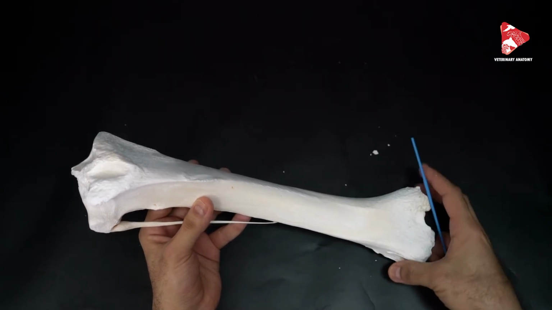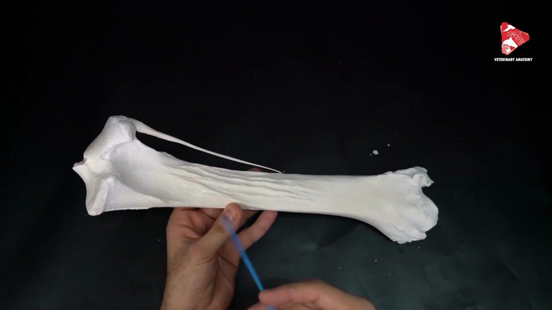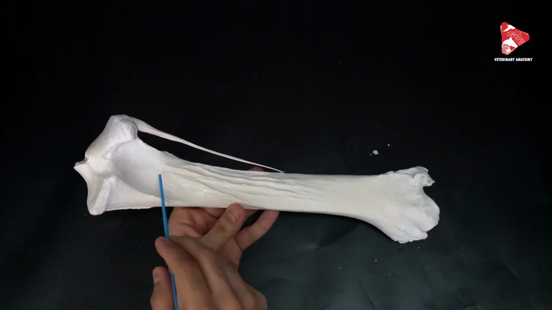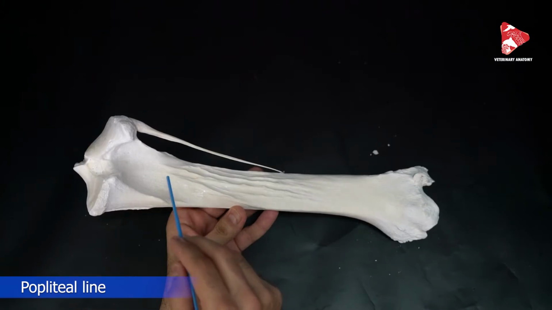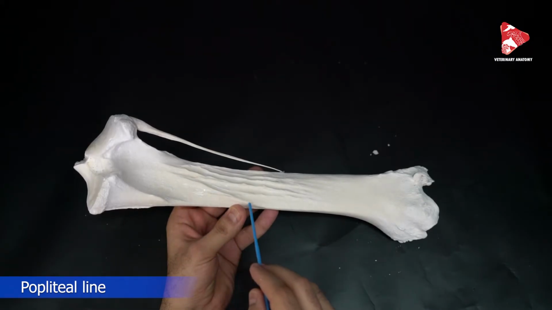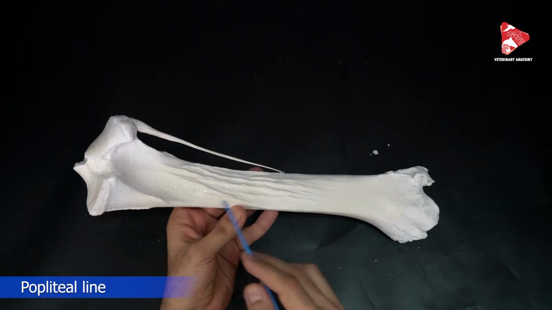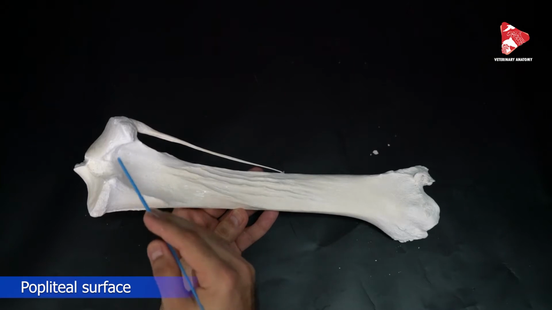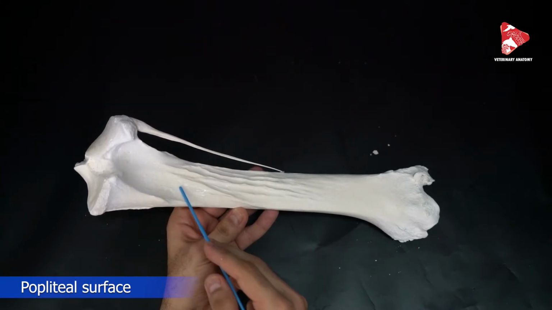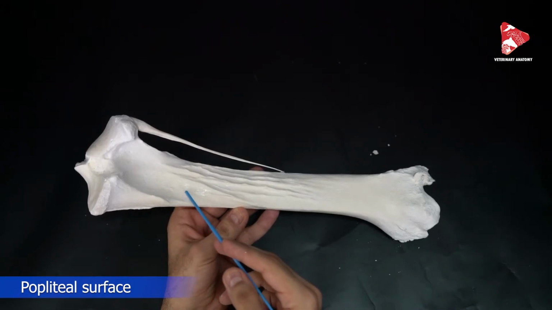Okay, if we move to the caudal surface of the tibia, in the caudal view, we can see firstly this line, very developed, called the popliteal line. The popliteal line is here for the attachment of the popliteal muscle, of course. This popliteal line divides the caudal surface of the tibia into two surfaces. The first one above the popliteal line is triangular shaped, as you can see here, and is called the popliteal surface, because this is the place where the popliteal muscle is attached to the bone.